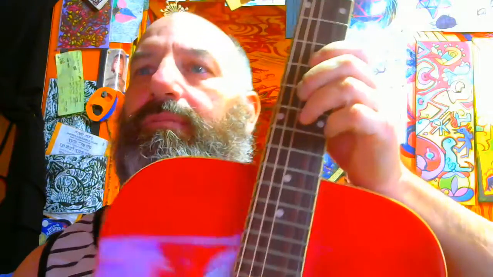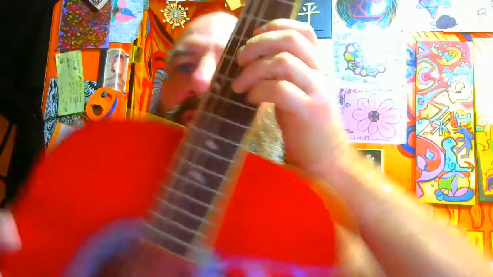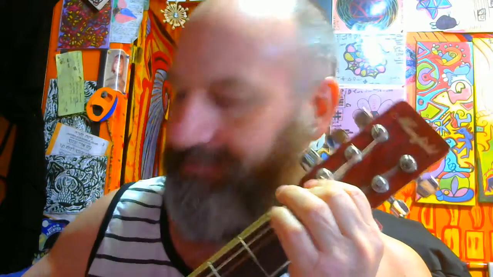Hey, I bought my son a guitar about 20 years ago. What I want to show you about the guitar, which is really cool, is that the first string on top, see how thick it is and it's winding. Now let me see if I can play it.